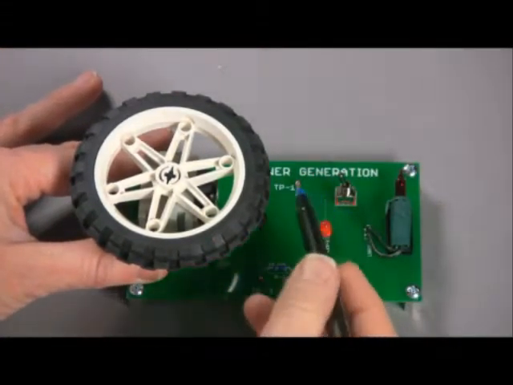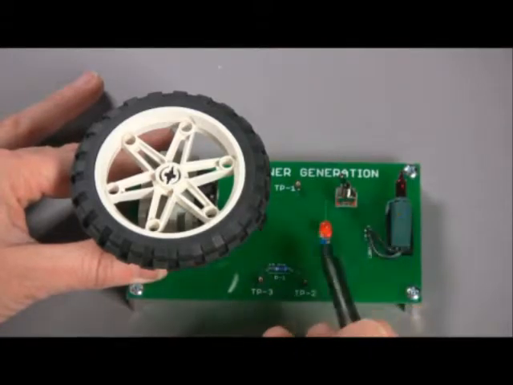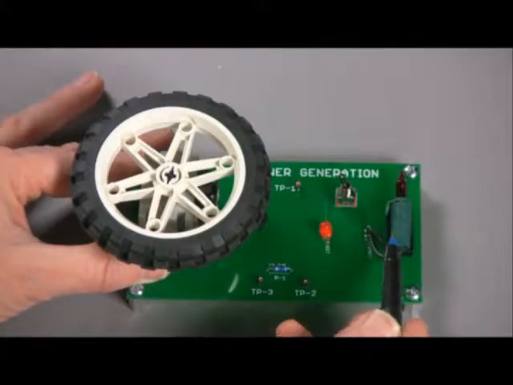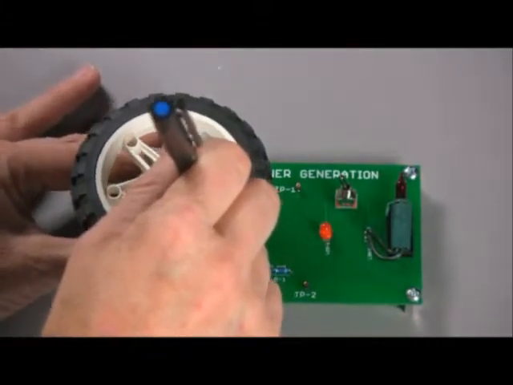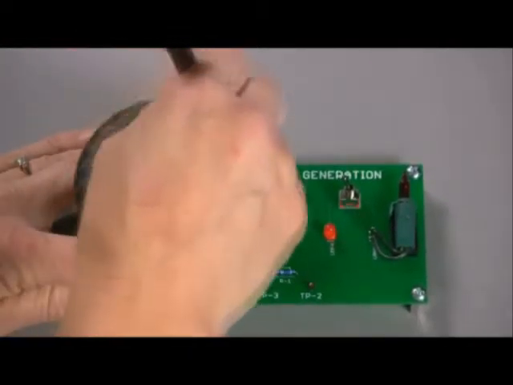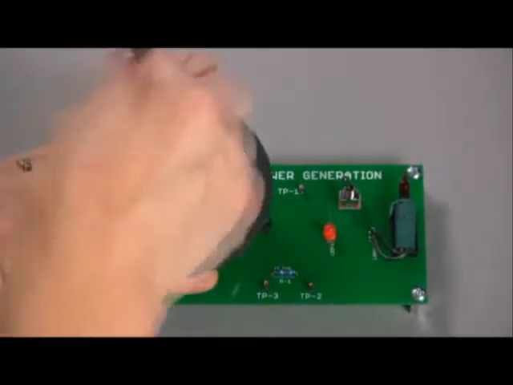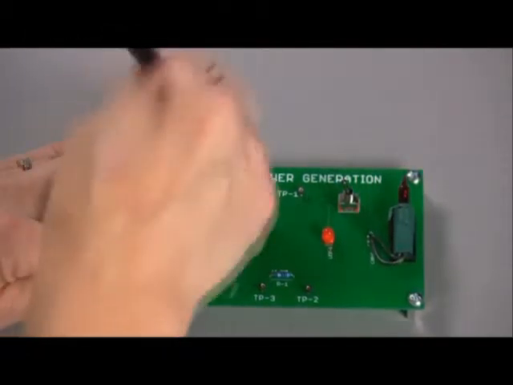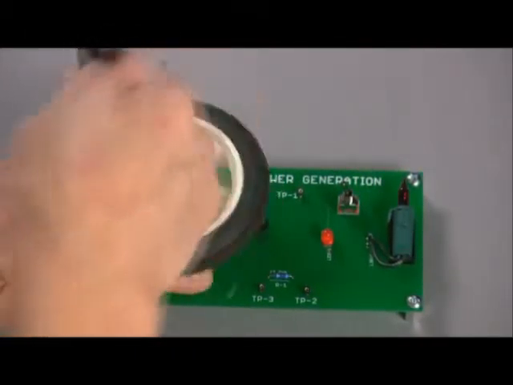If I switch this over to an incandescent bulb, this is an LED bulb that we just saw, and try the same experiment, turning it to where you just see light, you find it's a lot more difficult. I have to turn it a lot harder. So the light is just turning on. You can barely see that, but it takes a lot more effort on my part.